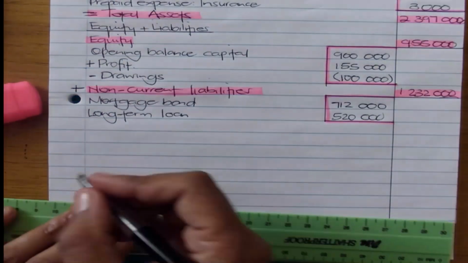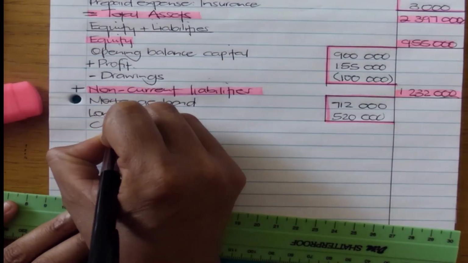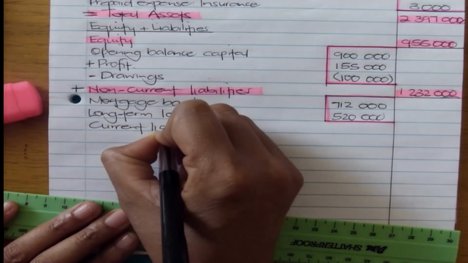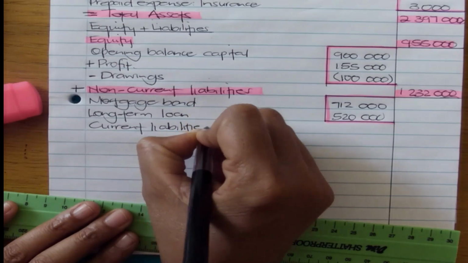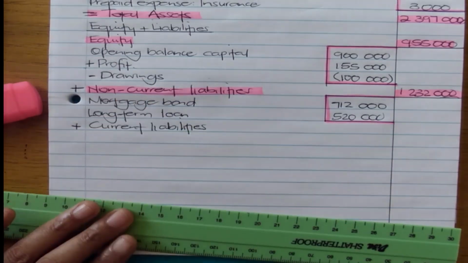Right? And now we have our current liabilities, which we must also add.